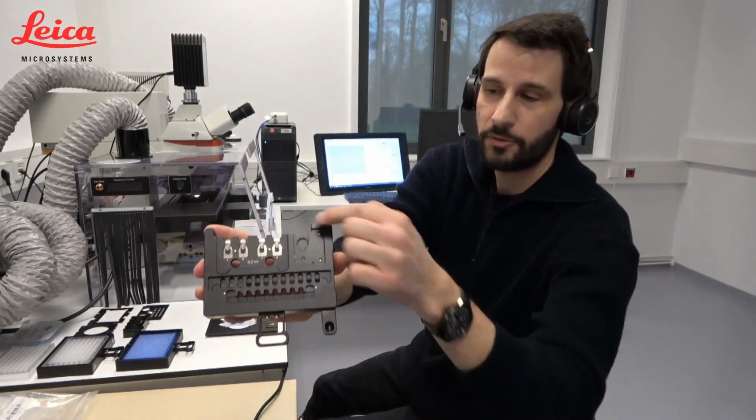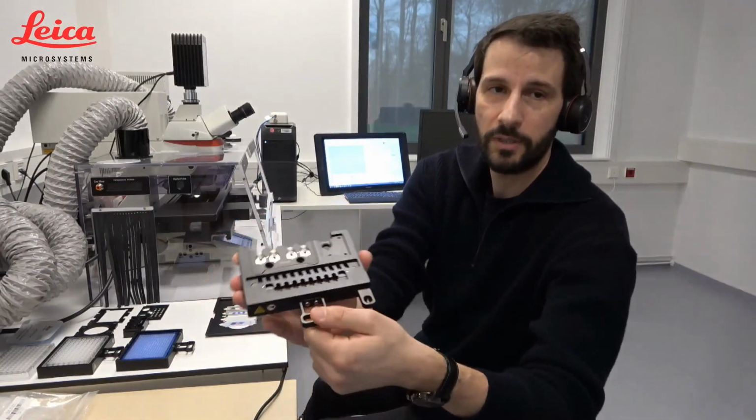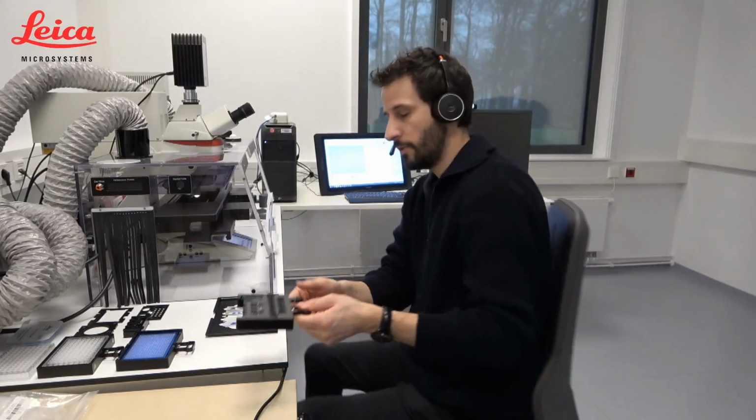And below this specimen is this device. And in this device, we can put our collection devices. In this case, these are just normal PCR tubes. Since we are collecting via gravity with an upright microscope, we can just collect into anything which is below the specimen. So far about the main principle of it.